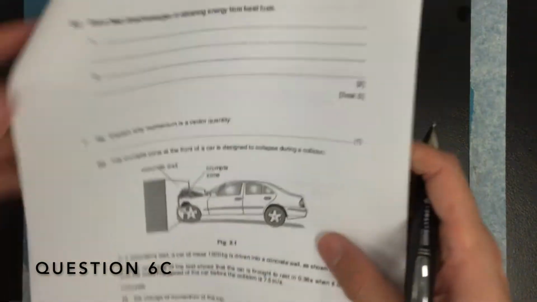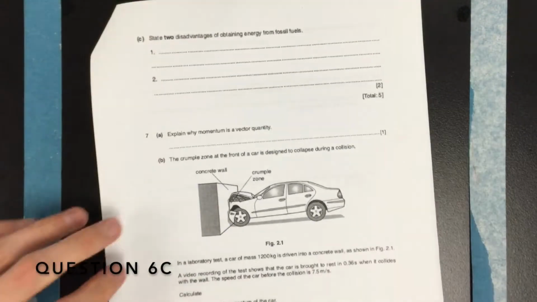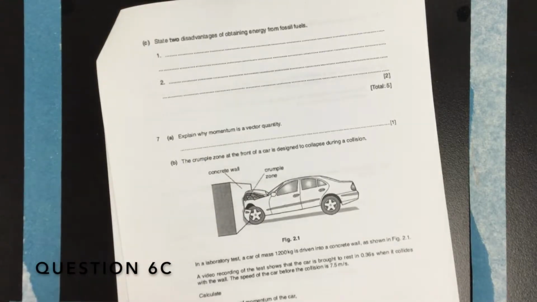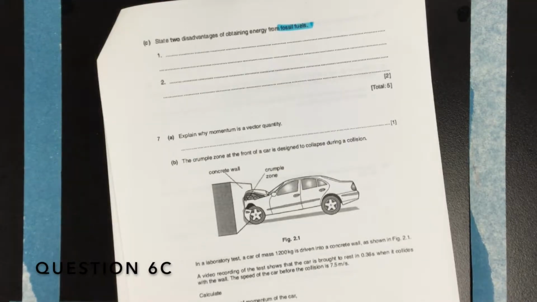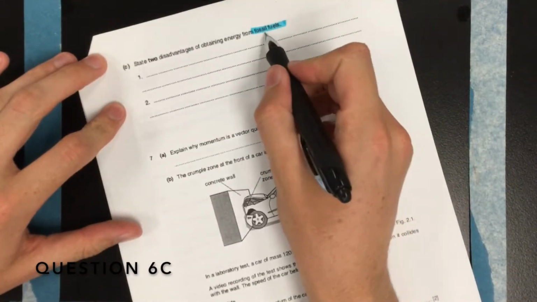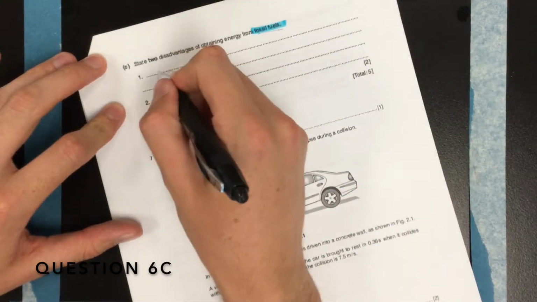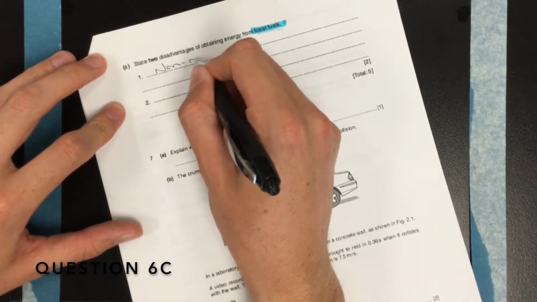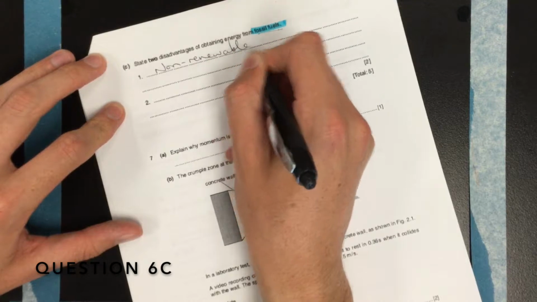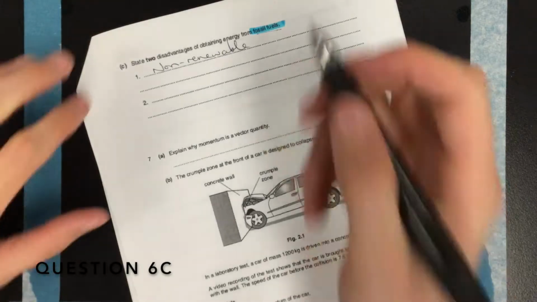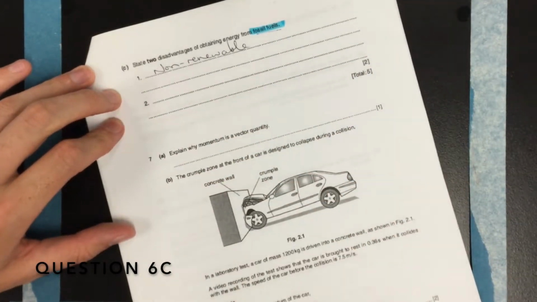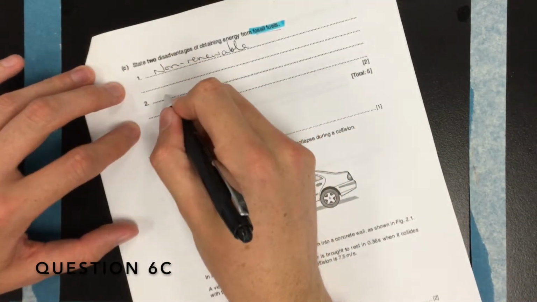We now switch to a different energy source. So it's two disadvantages of getting energy from fossil fuels. Okay, so be really clear that that's the energy source we're now talking about. There's a few different things you could have put for this. The two obvious ones are, first, this is non-renewable. Anything about it being non-renewable or going to run out or being a limited resource, that is fine. The second mark could be that it releases greenhouse gases.